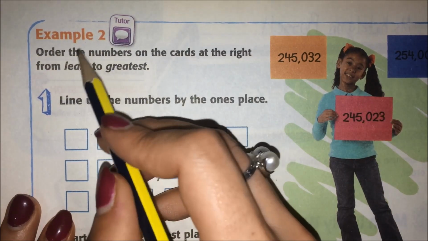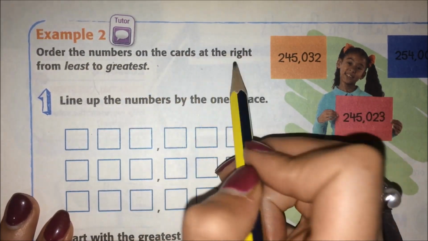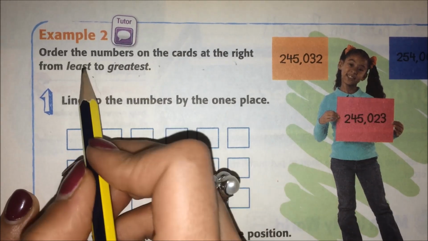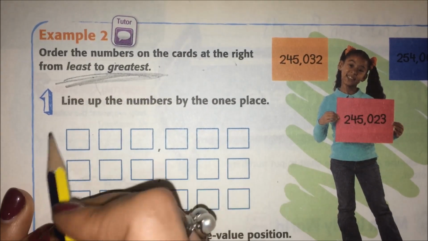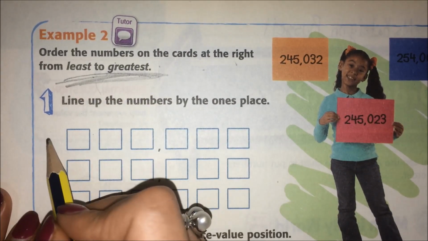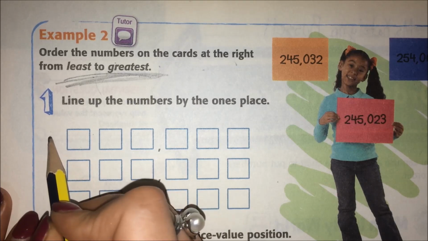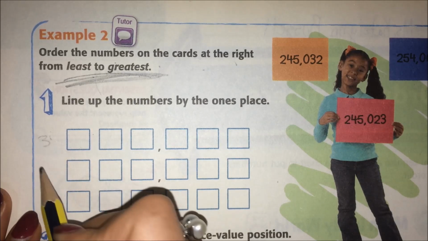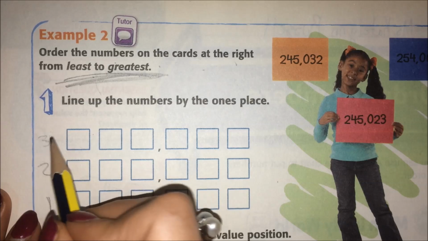Example 2. Order the numbers on the cards at the right from least to greatest. Okay, so this means they want the small one first. The small one first, okay? So we're looking, this is going to be a 3, 2, 1 order. They want the small one first.